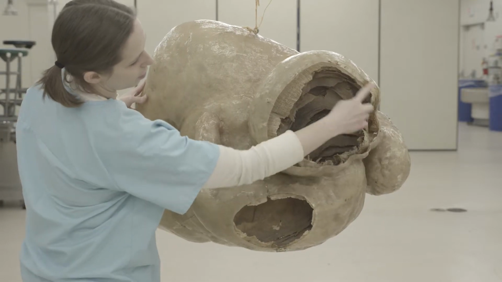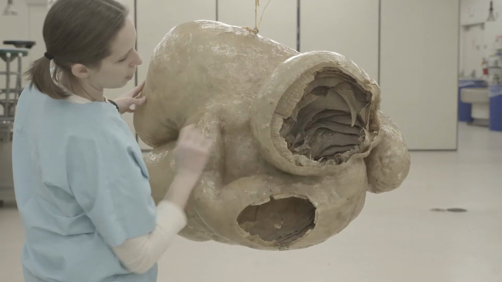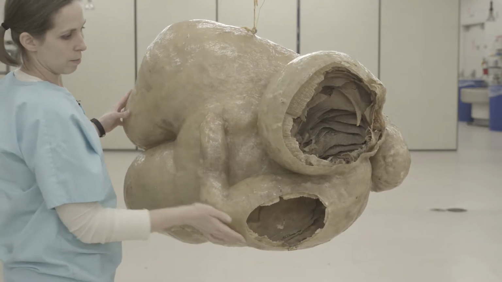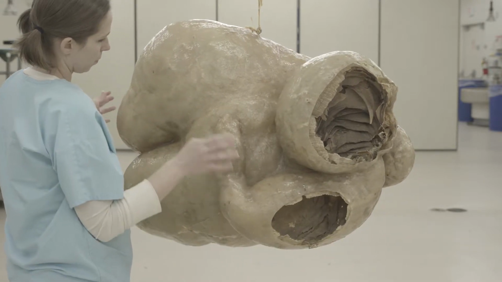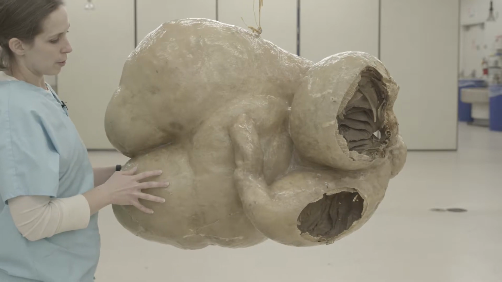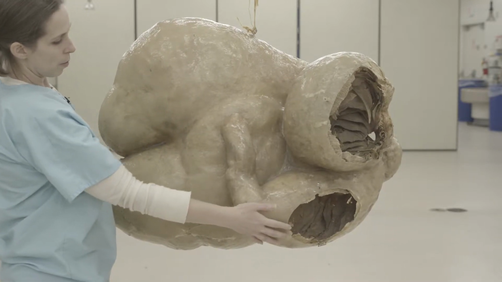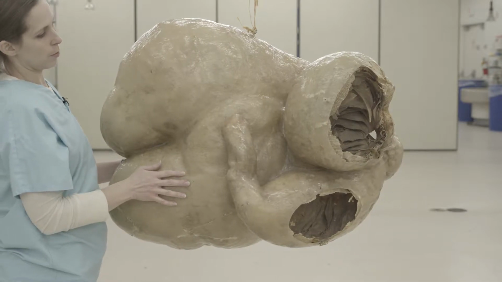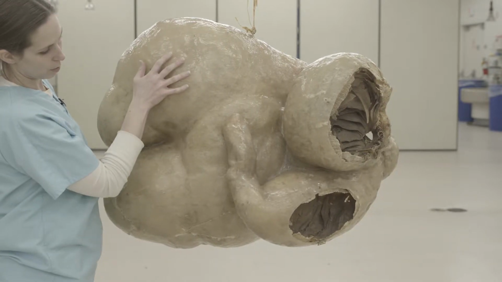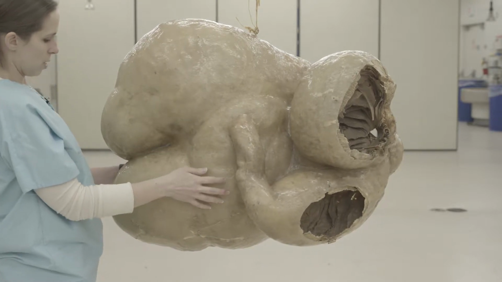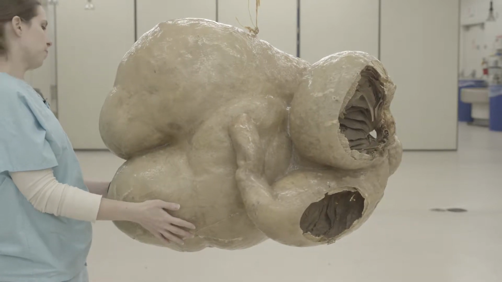Here we have the omasum. It's kind of big and ball shaped. And then we have the abomasum here. Then also from the right side, the rest of this that you're seeing, so you have omasum and abomasum from the right side, but you're also seeing the rumen here from the right side as well. So you would have the dorsal and ventral sacs here that you're seeing from the right side as well.